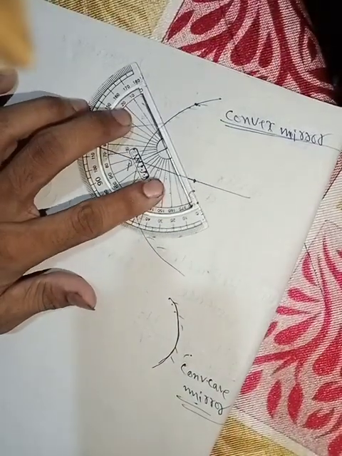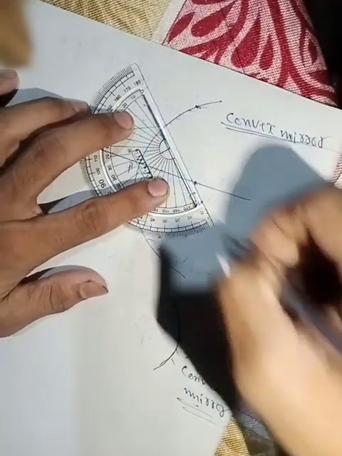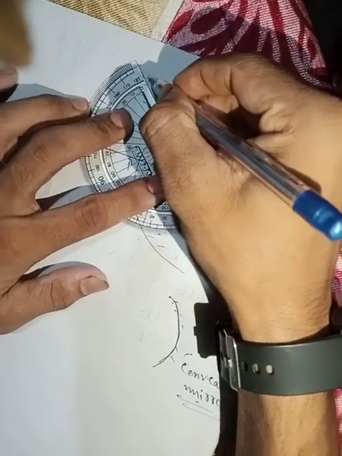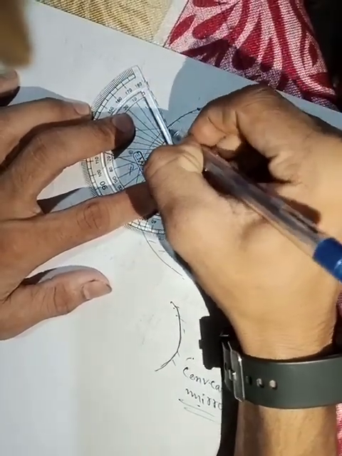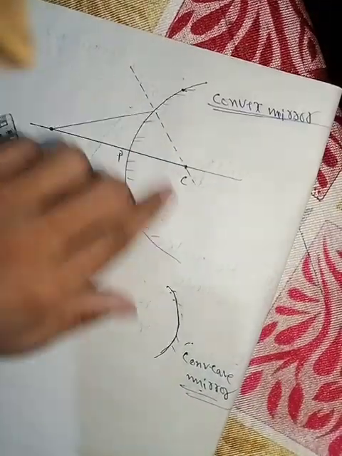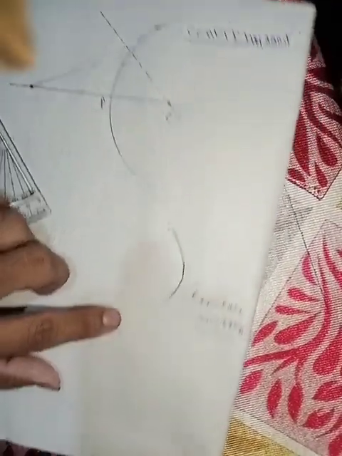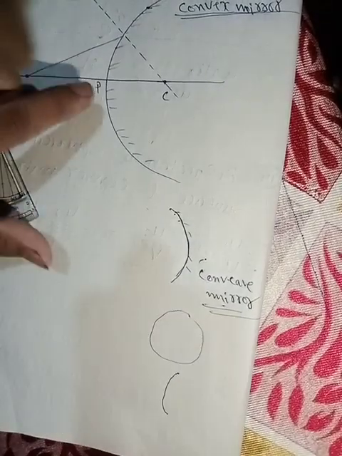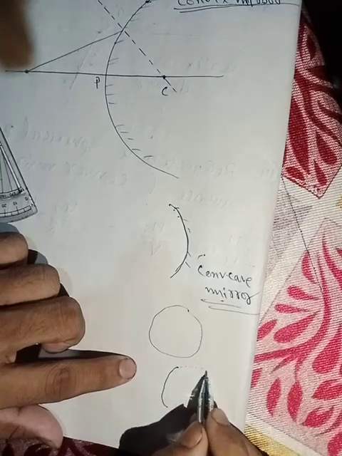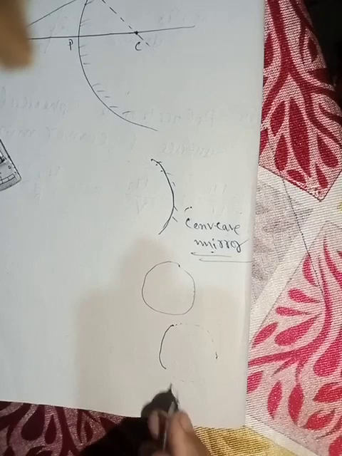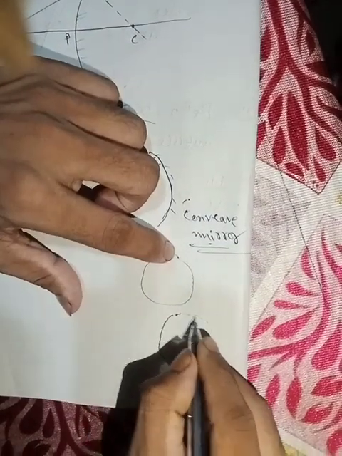So we need to draw a normal. The normal must be drawn from the center of curvature. Let's say this is the center of curvature, and this is the normal. Why do we draw it like that? Because, let's say this is a circle. This is your convex mirror. If you extend the line, then you are able to get a circle.